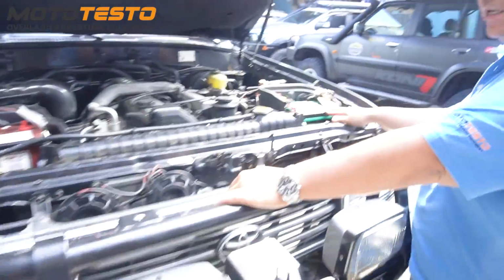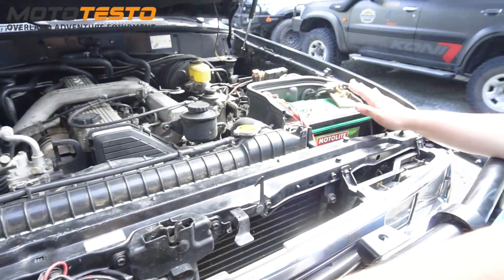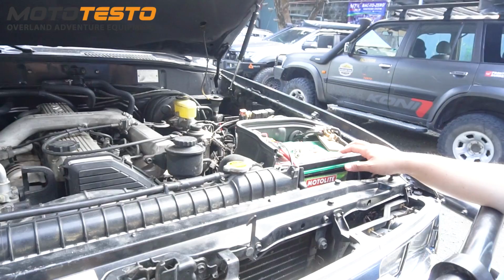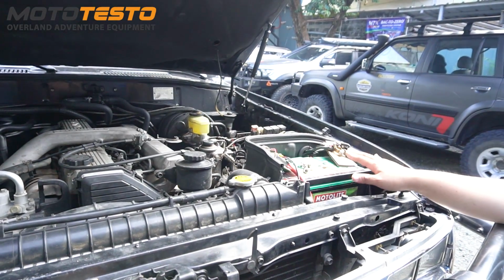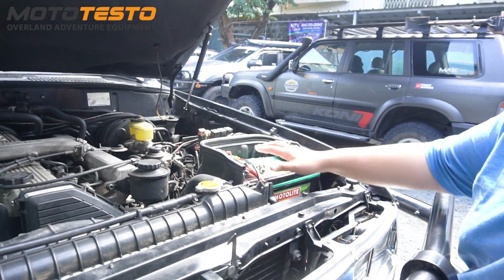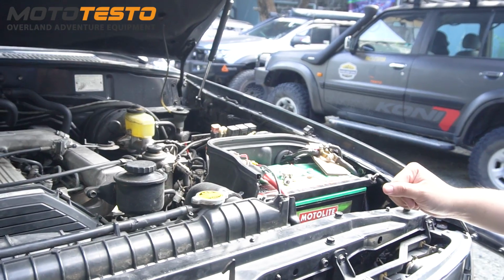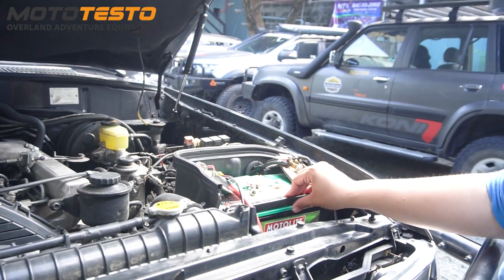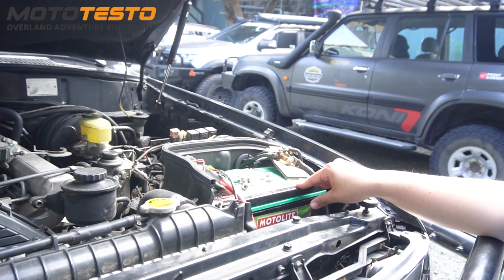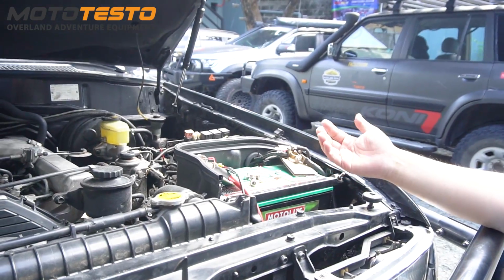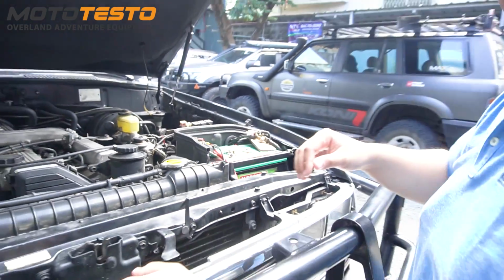So, example, this one. Ito, starting battery. This is the main, called start battery. Now, before, this car is naka-parallel. Ibig sabihin, positive, naka-connect. And it has to be the same type, the same model, same brand. Ngayon, we put a BMS. Now, this one is a cold crank battery. Ngayon, we have this.